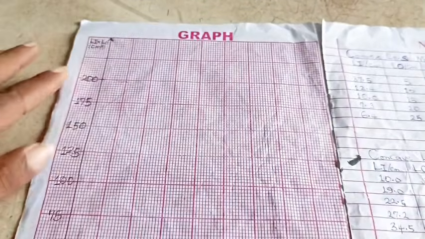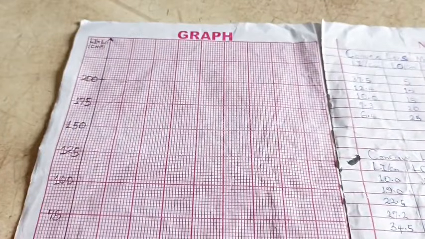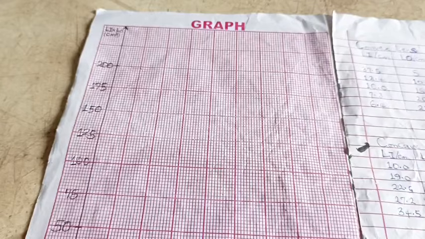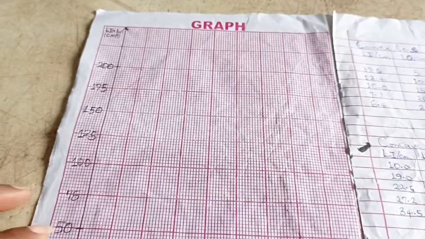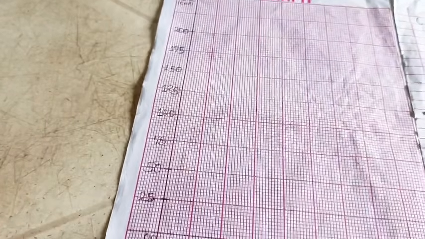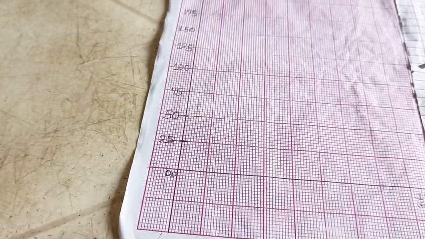But like I said, 23 is closer to 25 than it is to 20. So it is best to go for 25. And I hope you understand this, how I was able to come up with a good unit.